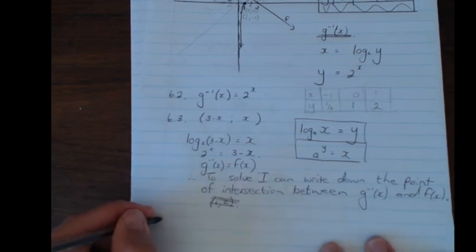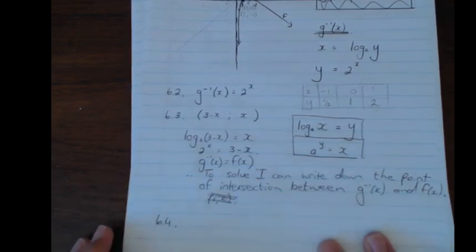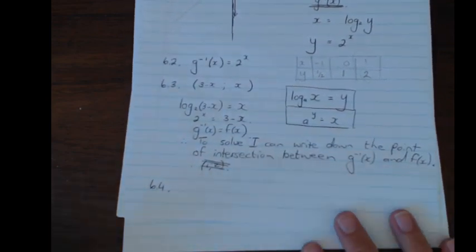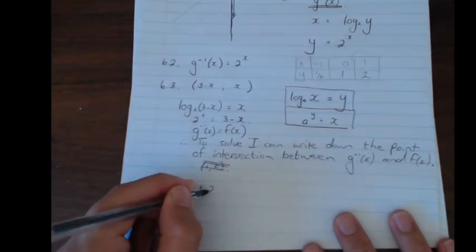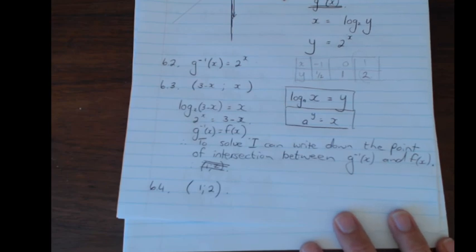Then question 6.4 says write down the solution. So the solution is (1, 2). So that is the solution. I actually have it there.